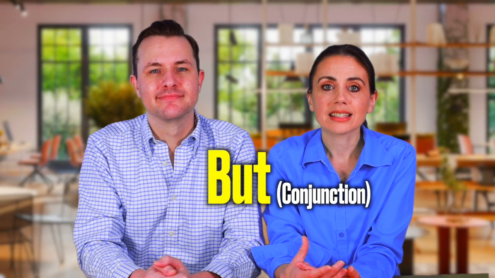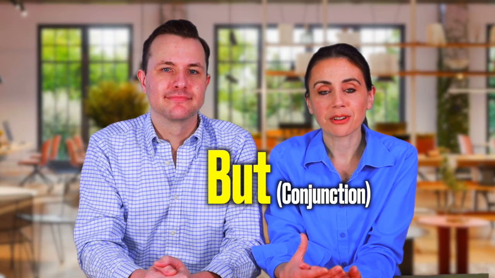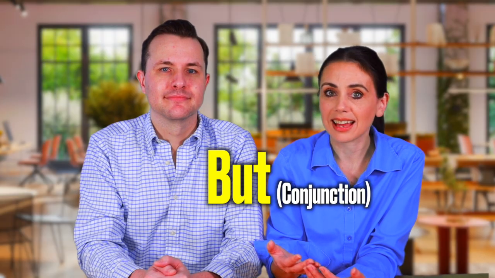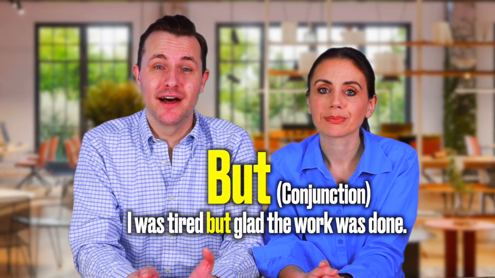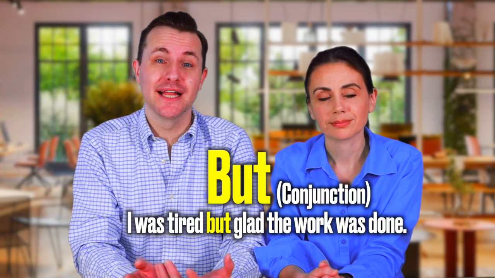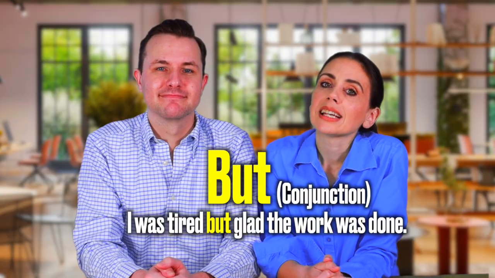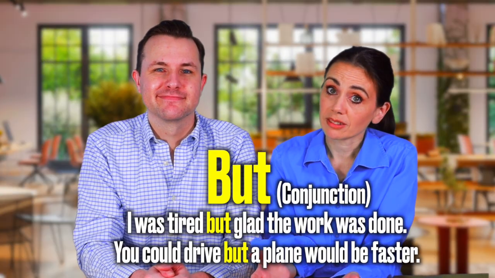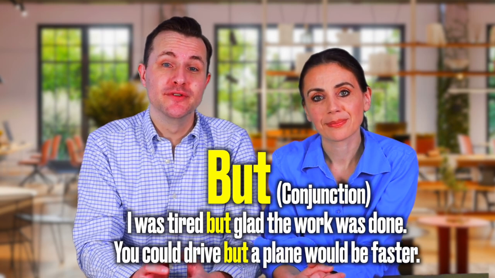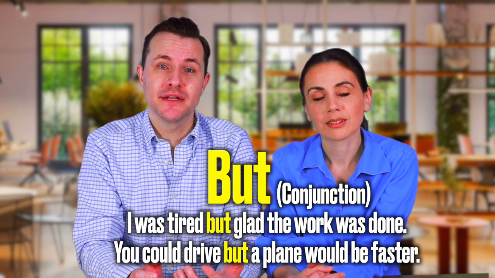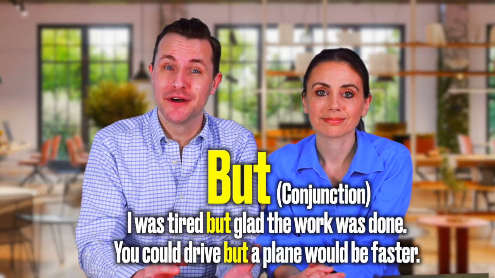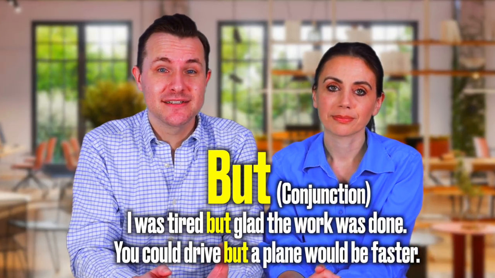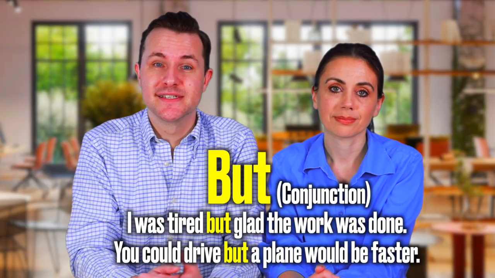So the next linking word is also a conjunction, and this word is "but." So "but" is used to introduce a phrase contrasting with what already has been said. An example sentence is, "I was tired, but glad the work was done." Another example is, "You could drive, but a plane would be faster." Some other words that are used as alternatives to "but" are "yet," "nevertheless," "nonetheless," "even so," and "still."